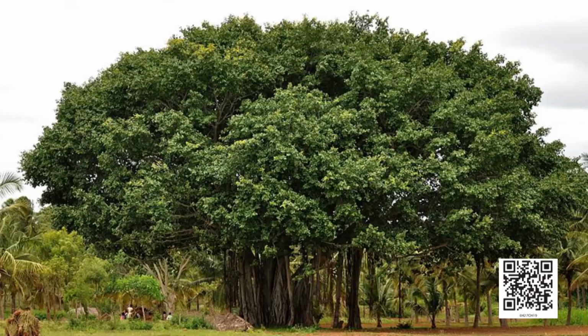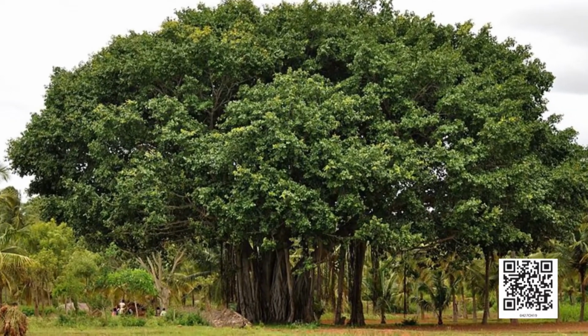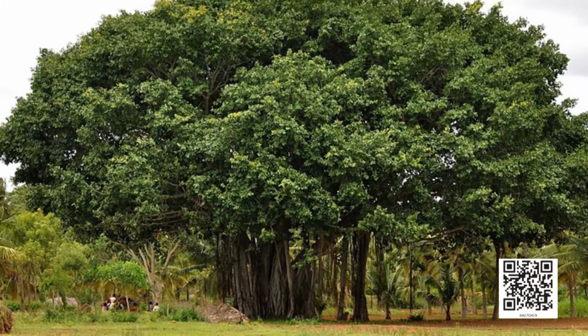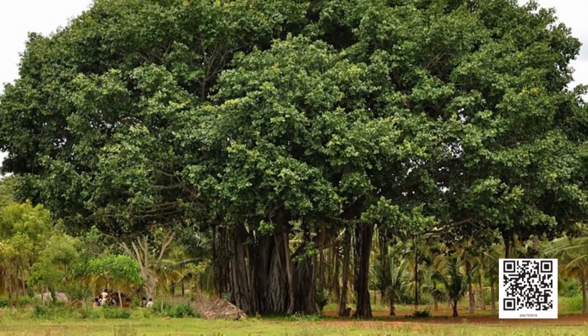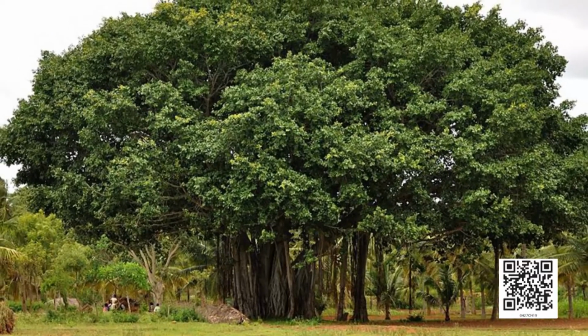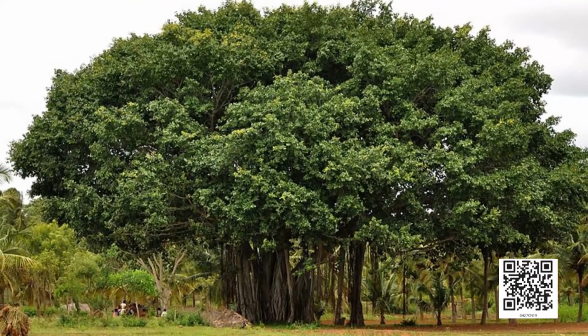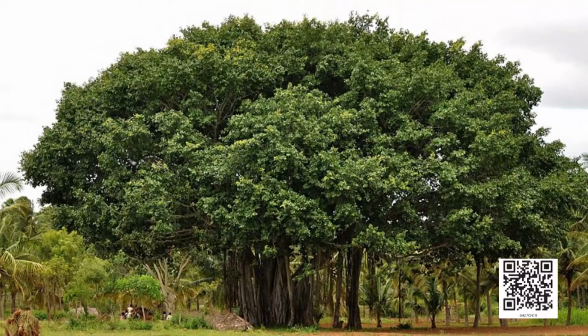Now, you may wonder as to why the banyan tree has roots above the ground. These are special roots that provide extra support to the large banyan tree. The roots below the soil of a banyan tree are not sufficient to support the large tree.